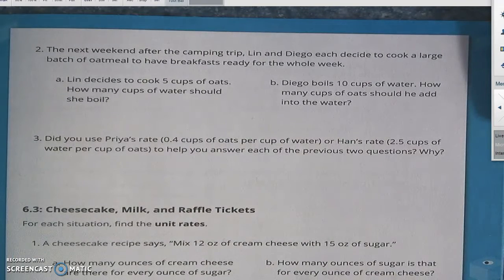So we are now on number 2 at the top of page 33. We were talking about these people cooking oatmeal. The next weekend after the camping trip, Lynn and Diego each decide to cook a large batch of oatmeal to have breakfast ready for the whole week.